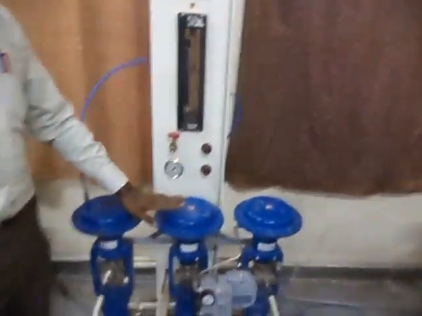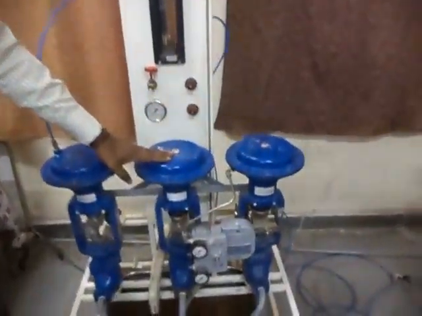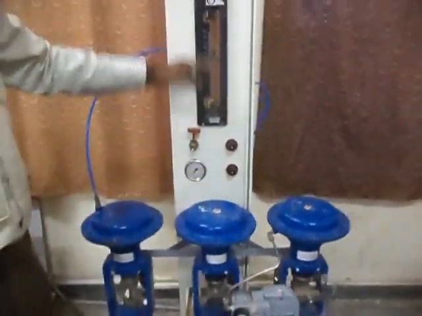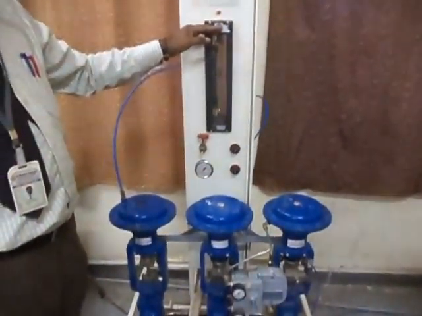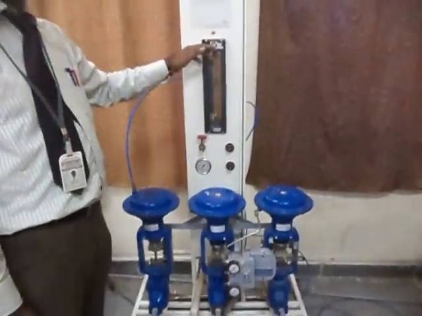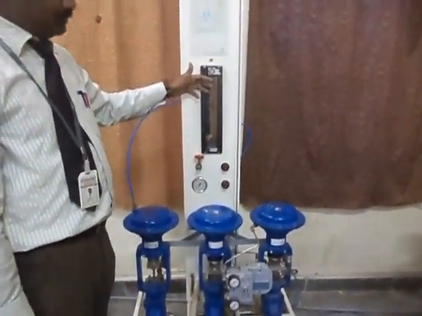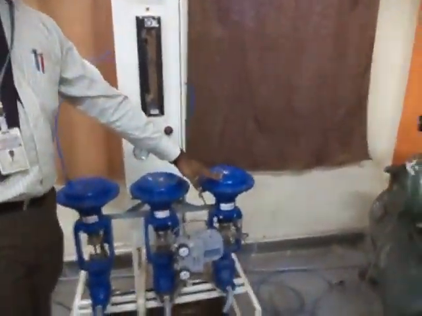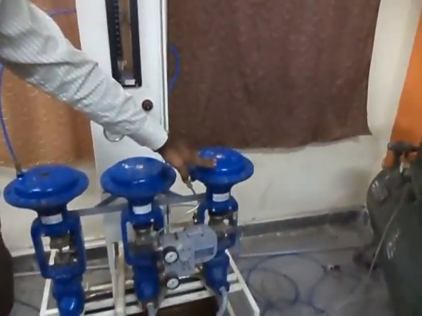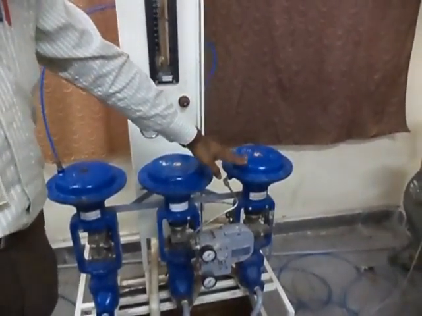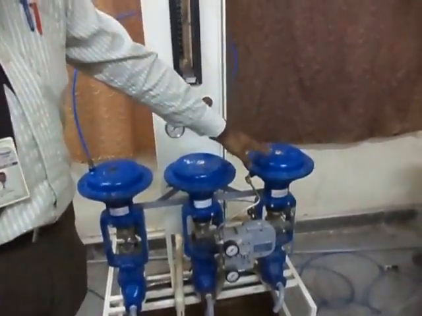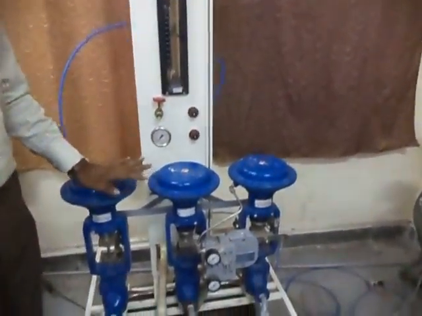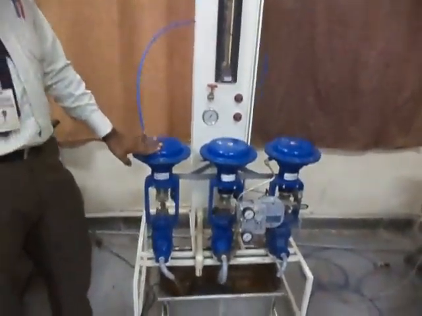And in the quick opening valve, for small changes in the stem position, the flow rate will be very high. It opens immediately, and the flow rate increases suddenly in the quick opening control valve. Whereas in the linear valve, for changes in the stem position, the variation will be linear. That is, for 1% of stem position, 1% of flow rate will vary. That is the basic idea about the 3 valves in the experimental setup.